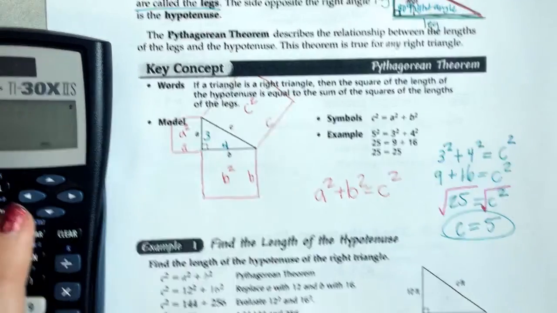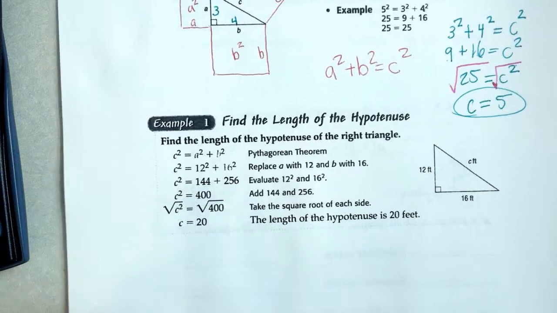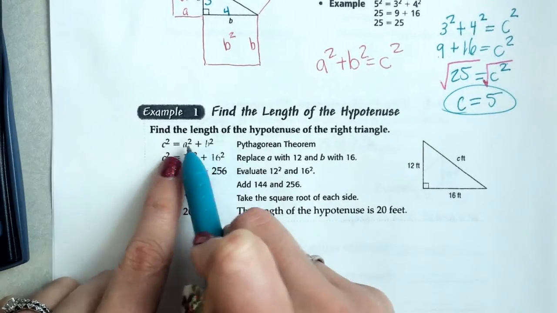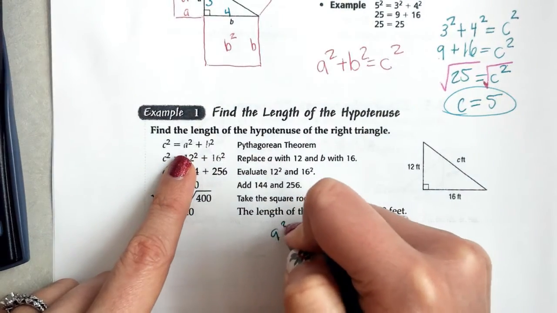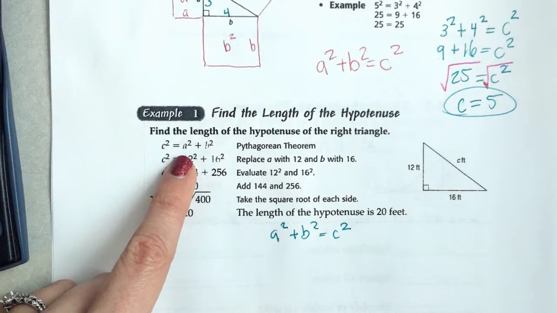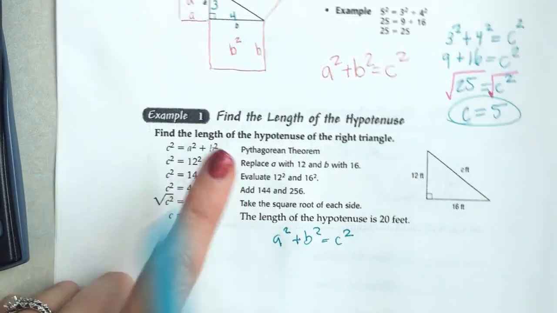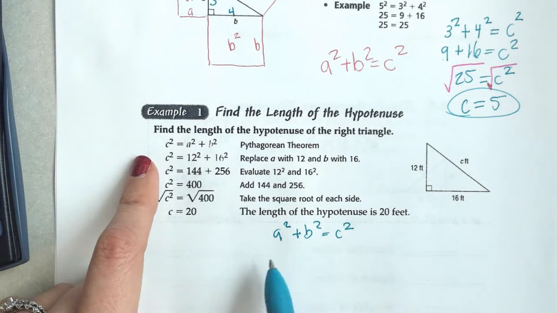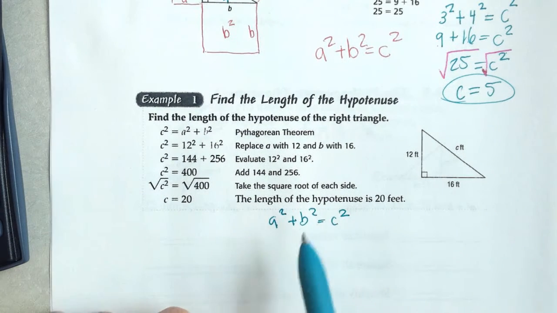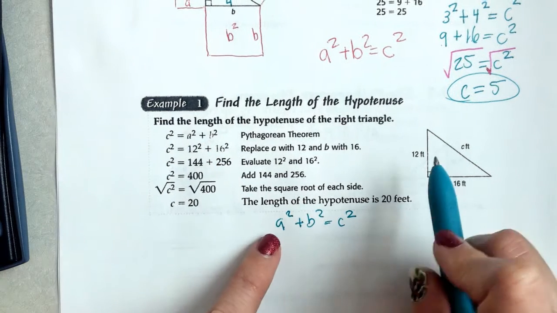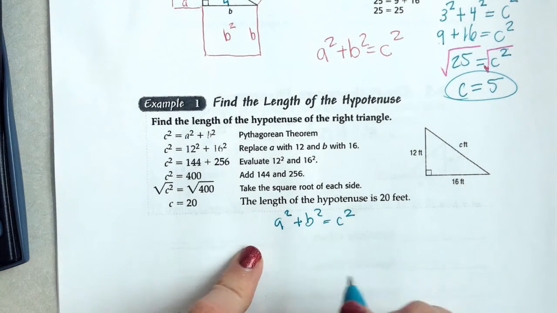Okay? And it shows an example here. Now, I don't know why they write it the opposite way. Typically, you always see it a squared plus b squared equals c squared. This is the same thing. They just put the c squared on the other side. So it's still equal to each other the same way. They just showed it a little bit different. And again, this is the way you will mostly see it, not written that way. It doesn't matter which one you choose as your a and b.